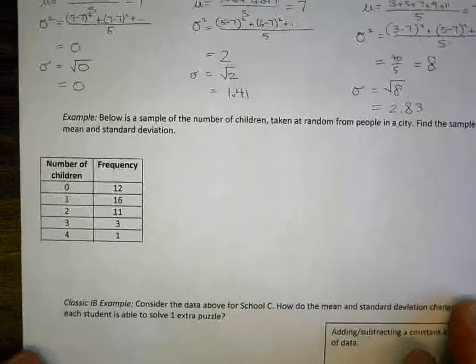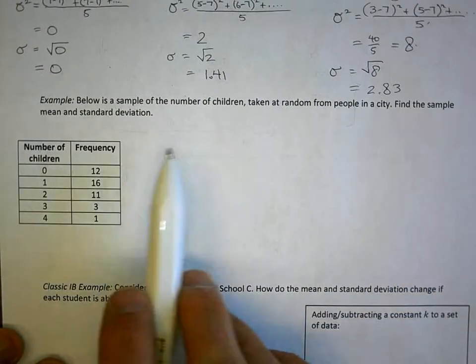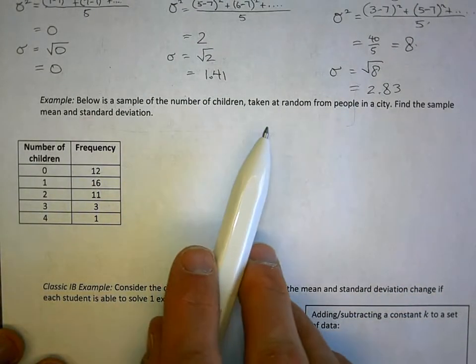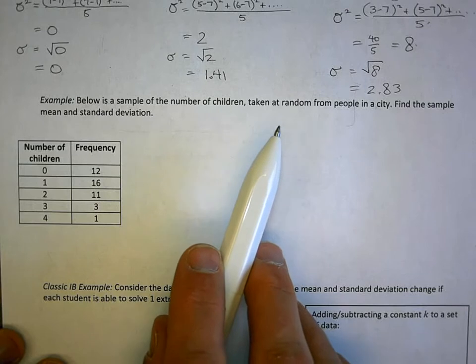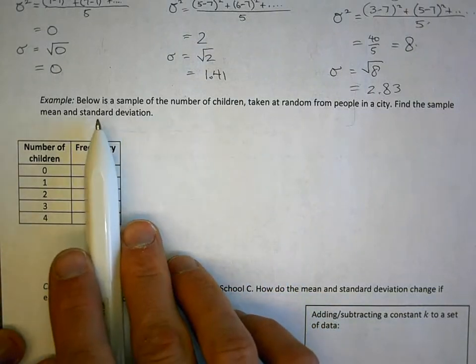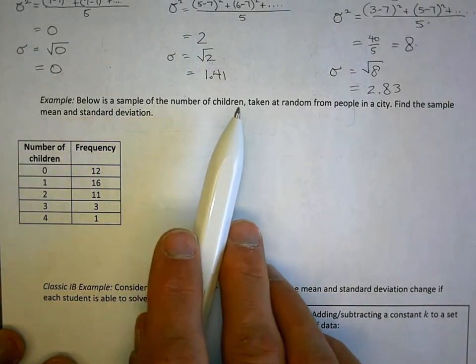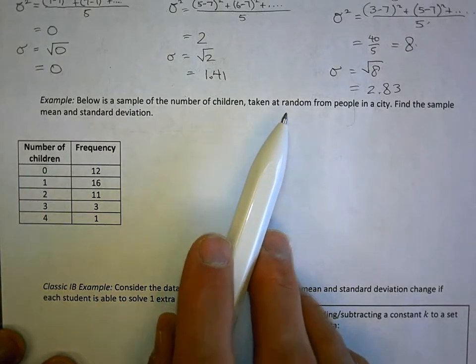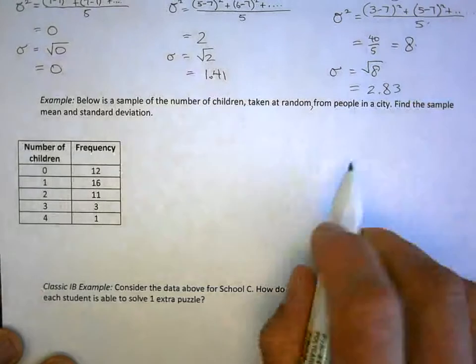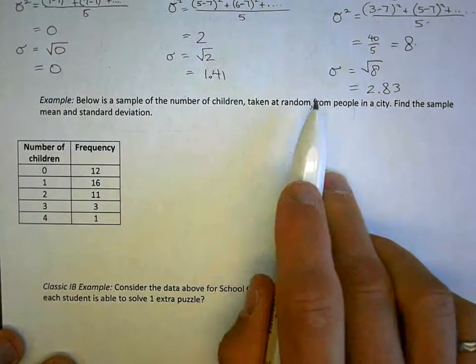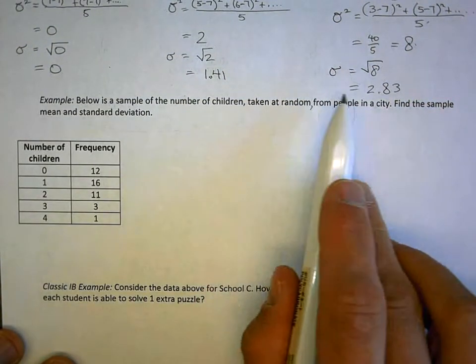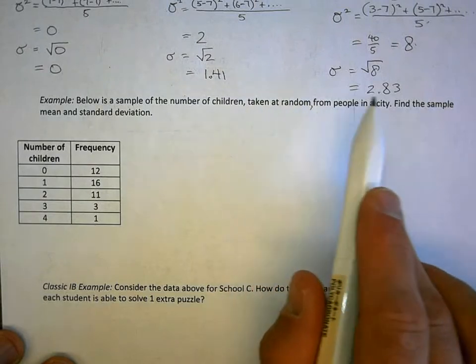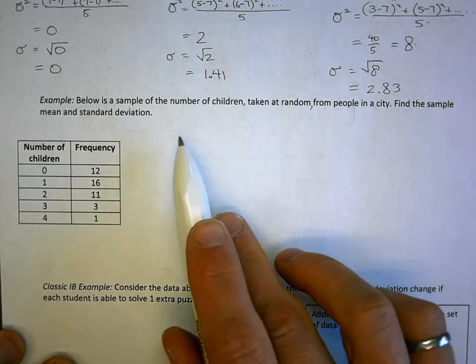Okay, let's do a larger sample now. Below you have the sample of a number of children taken at random from people in the city. Every time I do this, I always have trouble. It's the number of children, comma, taken at random, comma, from people in the city. So it's not children who are kidnapped, it's the number of children that people have in the city if I take a random sample. Find the sample mean and standard deviation.